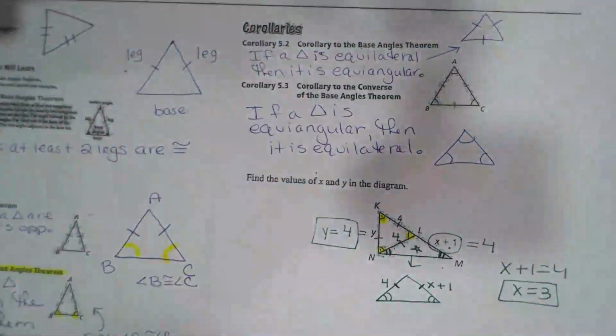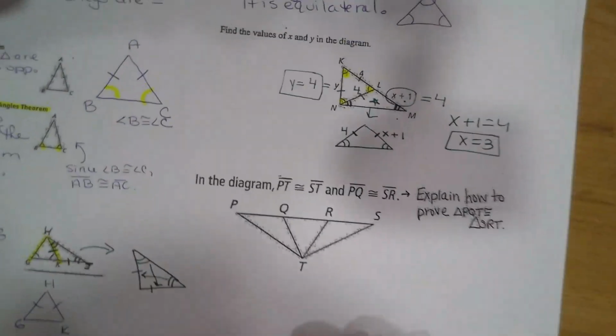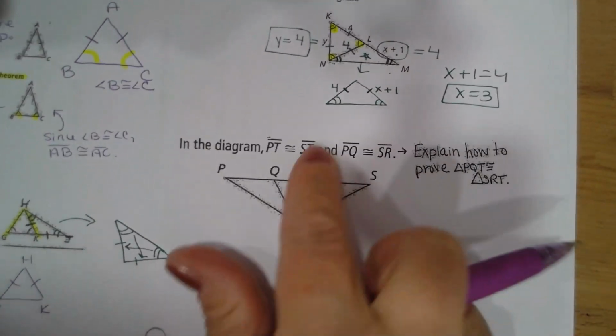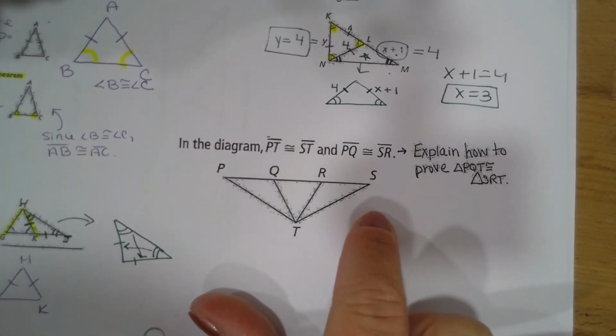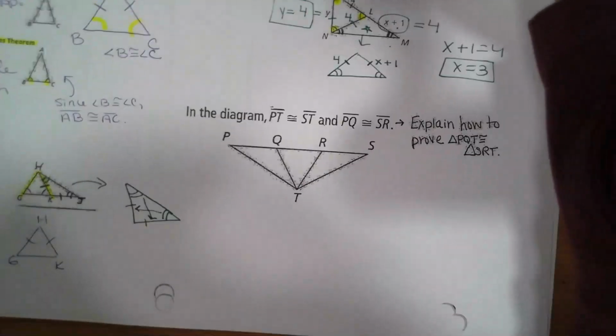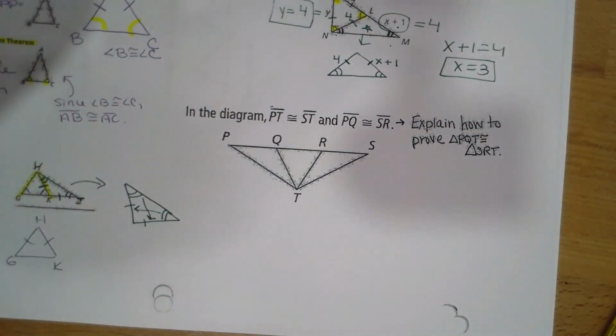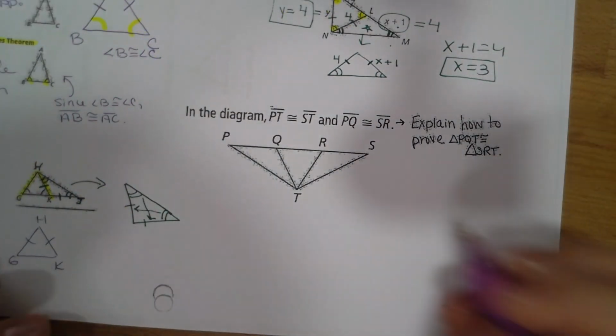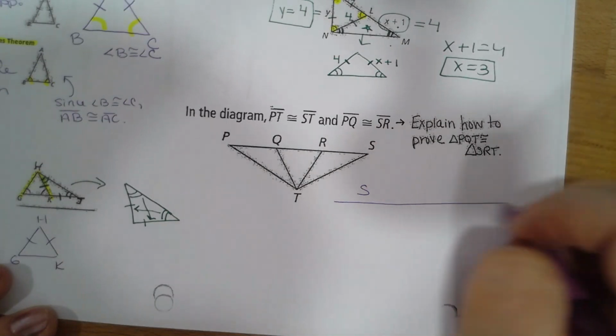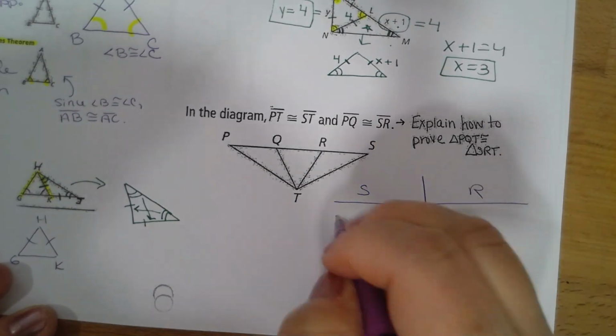Alright. For those of you who want to challenge yourself, feel free to pause this and try this problem without me. Now it does say to explain how to prove it. If you want, sometimes it's easier to just prove it. So again, pause this if you want to try.